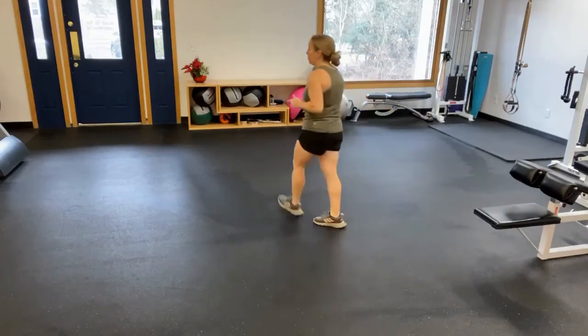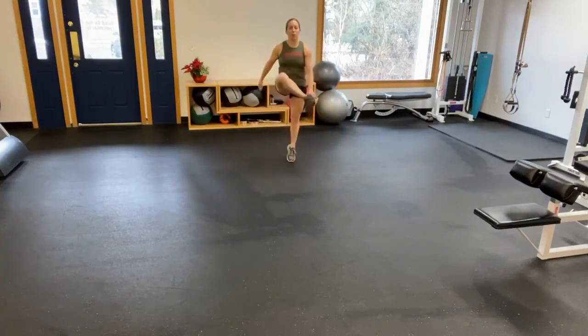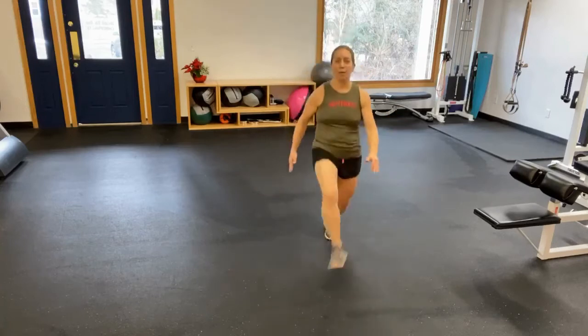Then what we can do is bring them into the inside as well. So now as we skip, coming down, hitting the inside of the foot, again, getting some more motion, driving that knee up, really working on the hip mobility, getting some good flexion and extension happening at the knee as well.